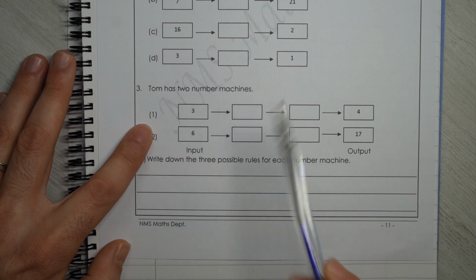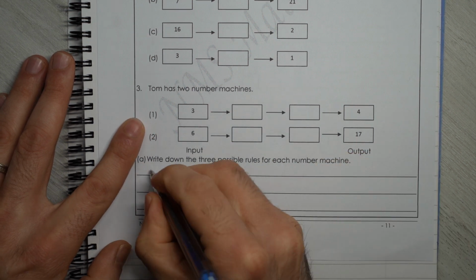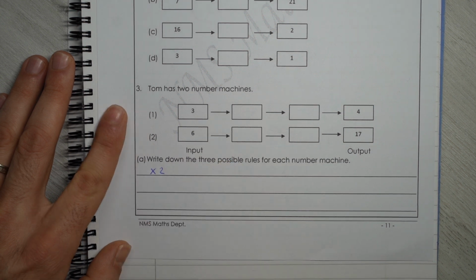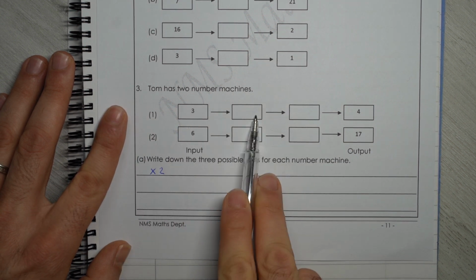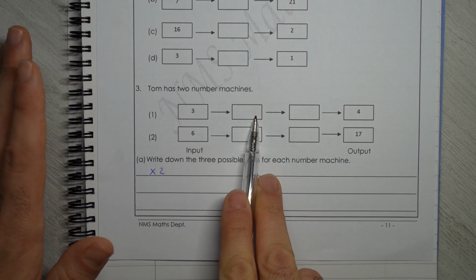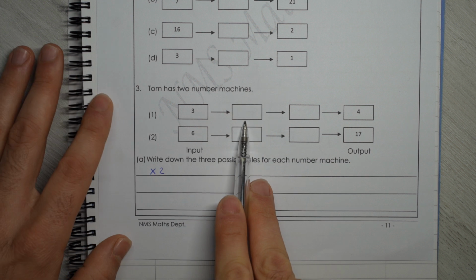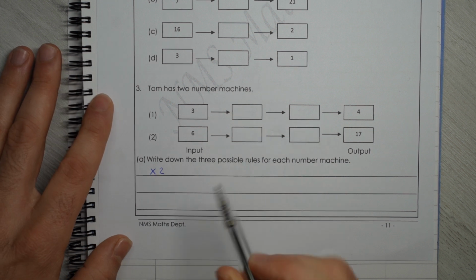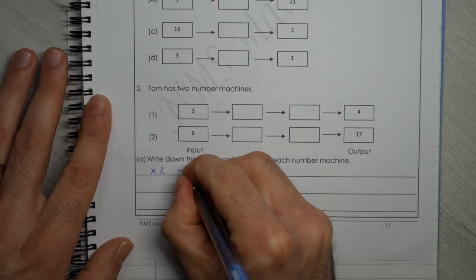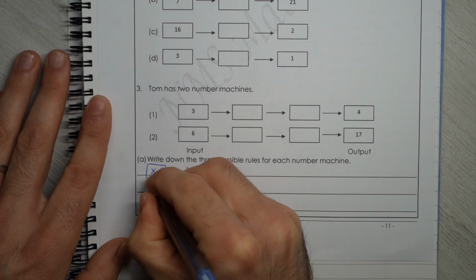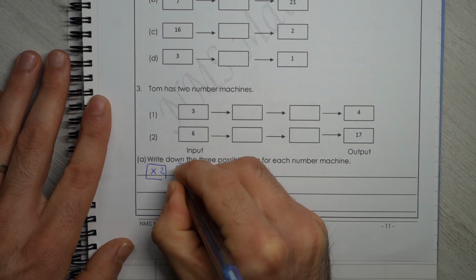Let's say I want to multiply by 2. So times 2, but 3 times 2 is 6. And the output is 4. So to get 4 from 6, I need to subtract 2. Times 2 minus 2. And that is one possibility.